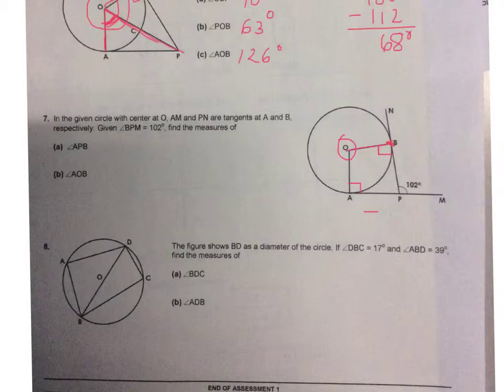So even if it isn't stated, these are the things that we know. These are the implications of having a line segment tangent to a circle.